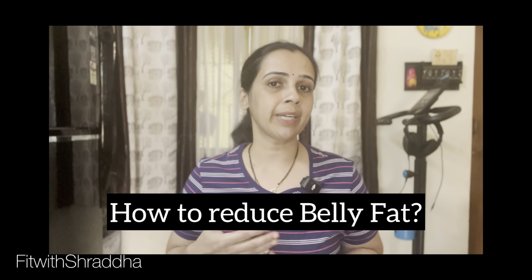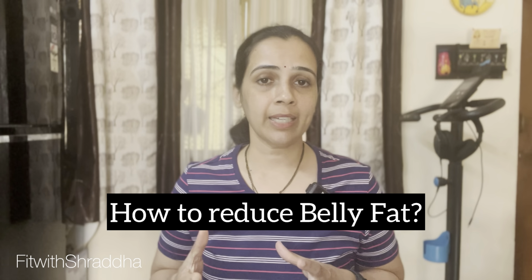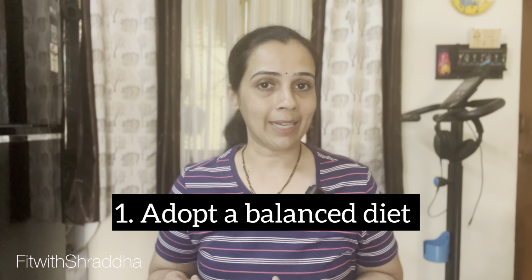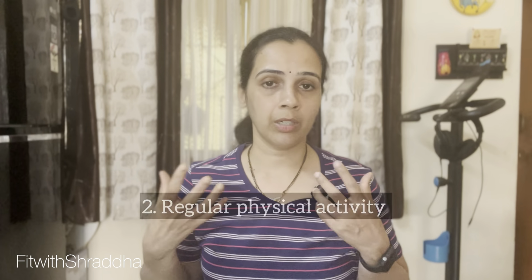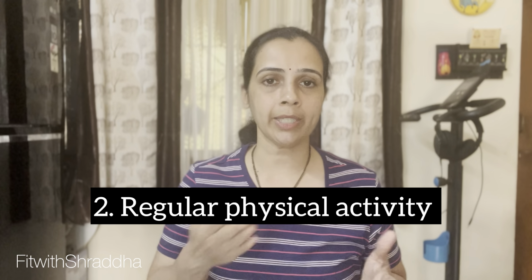So how to reduce central adiposity? Now basically this means how do you reduce your abdominal fat? So the first and the most important thing is that you will have to lose weight. So losing weight, especially around the belly area, will automatically lower your risk of certain chronic diseases. So number one is to adopt a balanced diet. Second is to have regular physical activity. So obviously diet and exercise will help you to reduce weight.